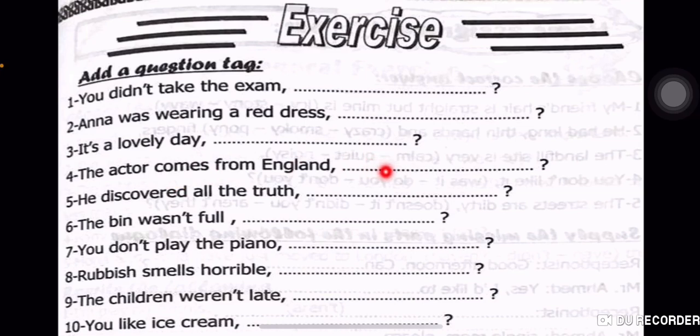The actor comes from England. Here we didn't find am or is or are or was or were. We found here the verb with s. We said before, if we find the verb with s, put does instead of it, but the sentence here is positive or affirmative, so we will change does into doesn't. So the answer will be doesn't, and for the actor we will put he. So the answer will be doesn't he.